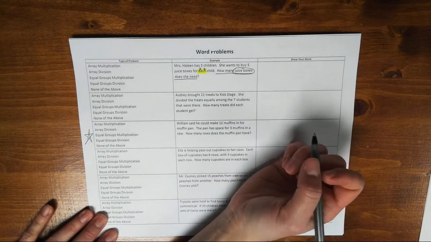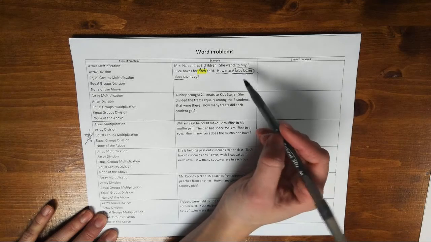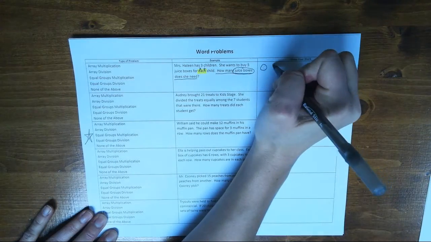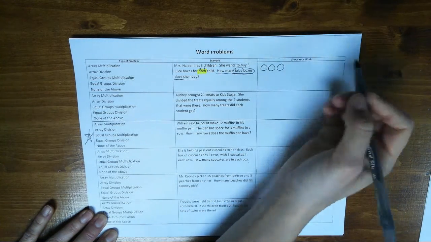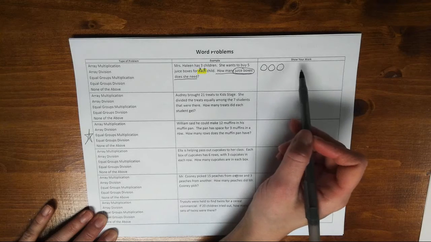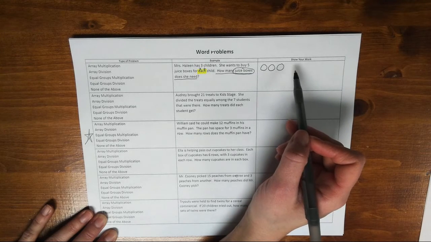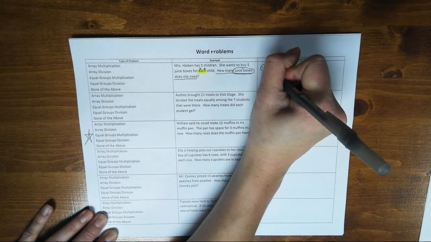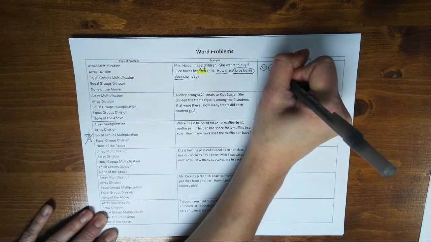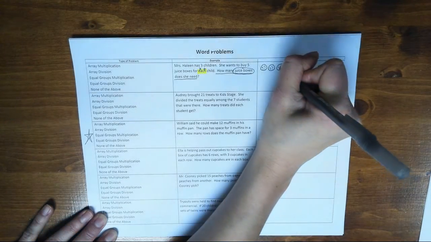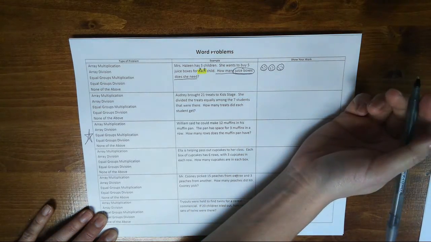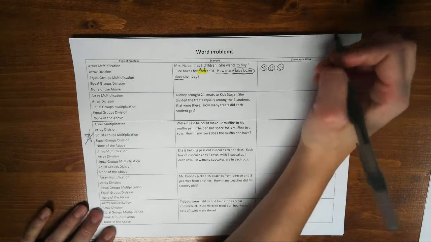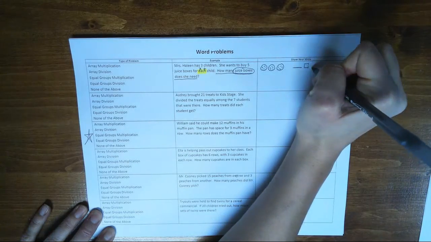Then, the second step is to draw out what we see going on here. We have 3 children, so I just did 3 circles to quickly draw the 3 children, and she wants to buy 5 juice boxes for each child. So I can show that by just putting 5 dots in each circle representing the child. Moving on from there, they're instructed to figure out the equation.